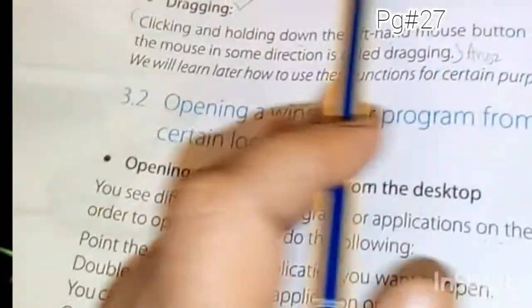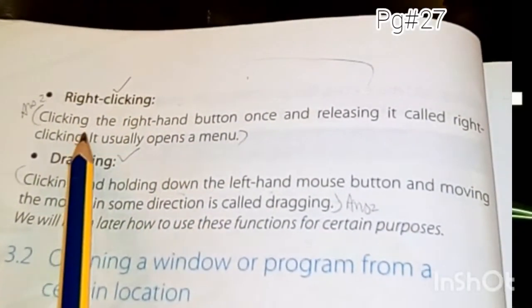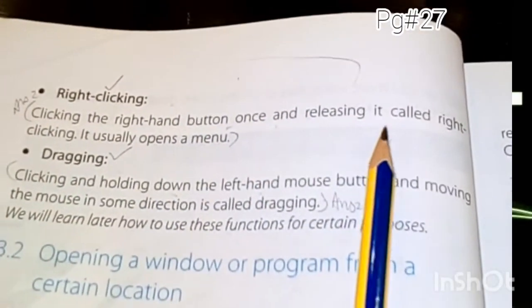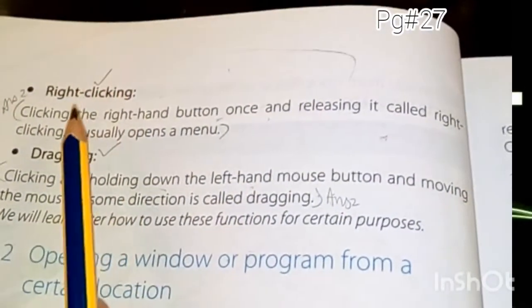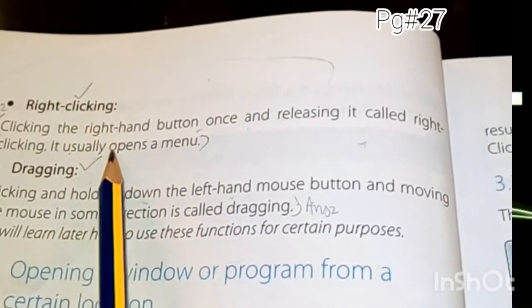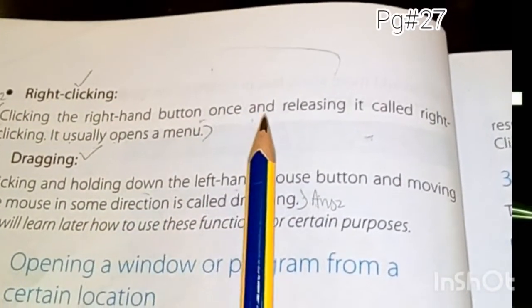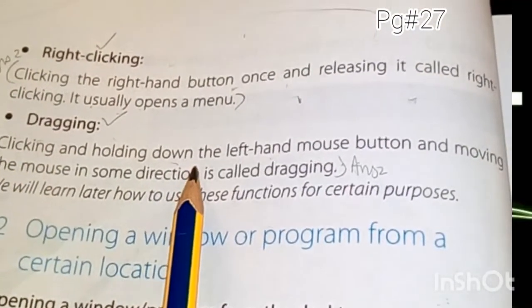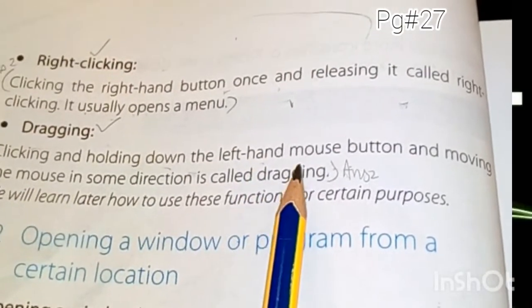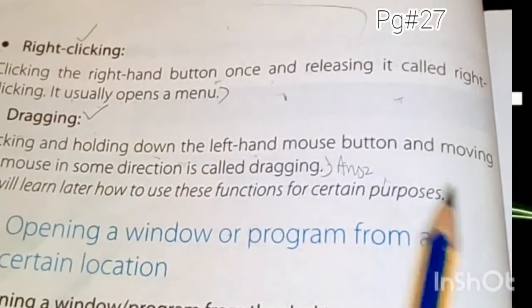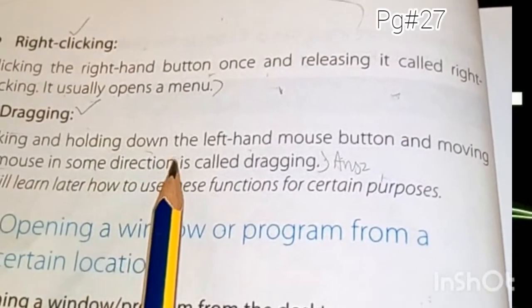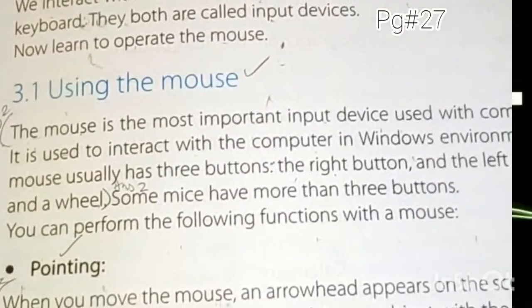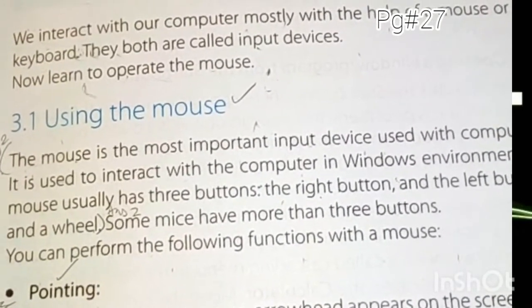Now turn the page. Right clicking. Clicking the right hand button once and releasing it is called right clicking. With the help of right clicking, we open a menu. What is dragging? Clicking and holding down the left hand mouse button and moving the mouse in some direction is called dragging.